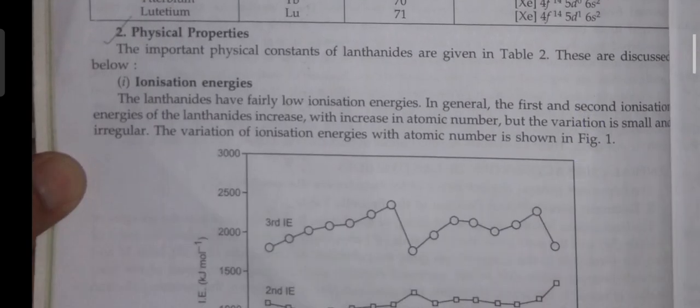Physical properties. The important physical constants of lanthanides are discussed below. Ionization energy. The lanthanides have fairly low ionization energy. In general, the first and second ionization energies of the lanthanides increase with increase in atomic number, but the variation is small and irregular.